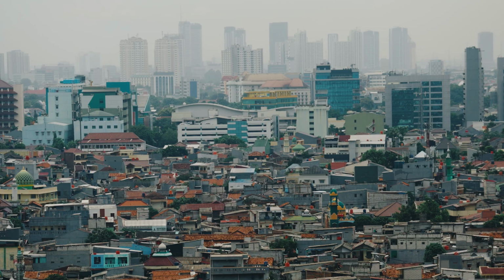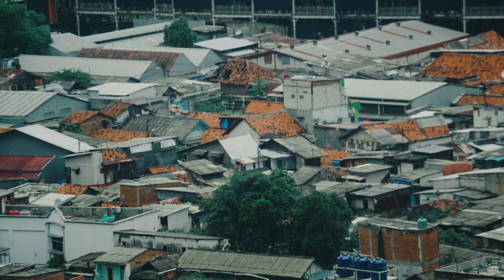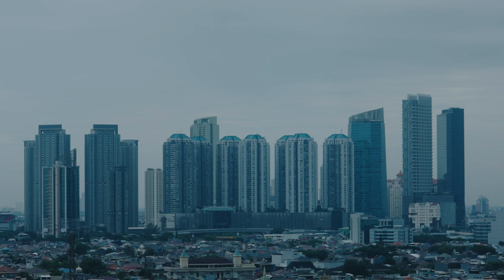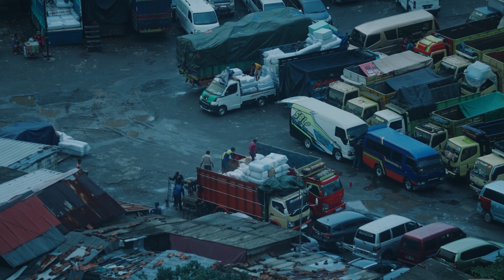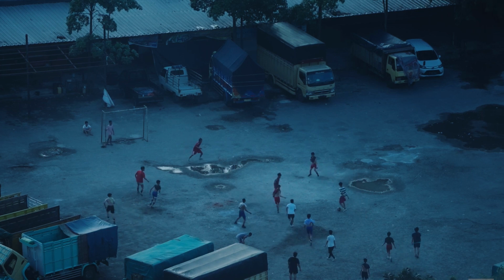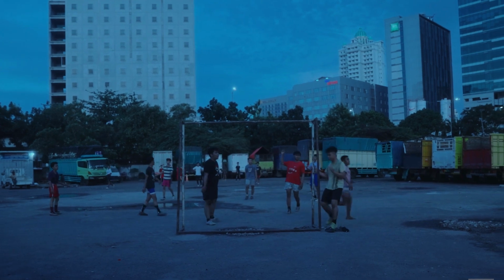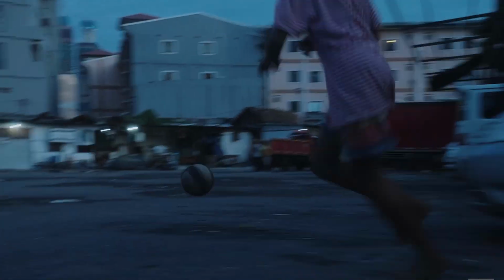First, I show the density of the city. Buildings everywhere. I cut to a parking lot where you see trucks parked, and then, finally, I reveal the kids playing football there. They're playing on a parking lot. In between trucks, there's pools of water everywhere. The quality of the pitch is pretty horrible.